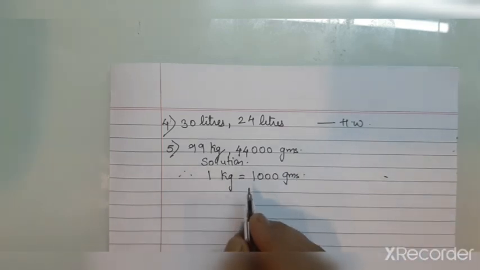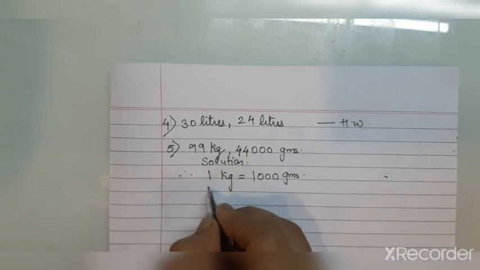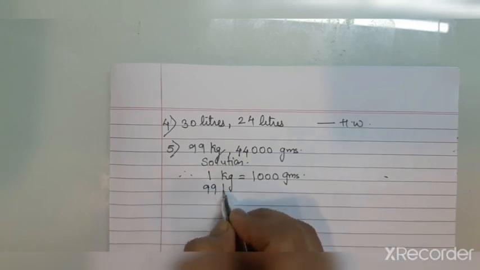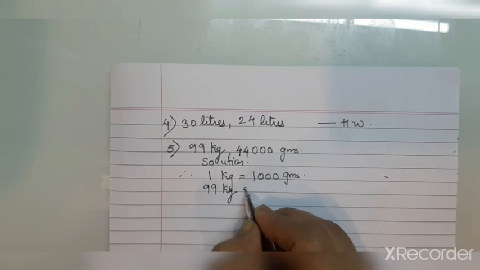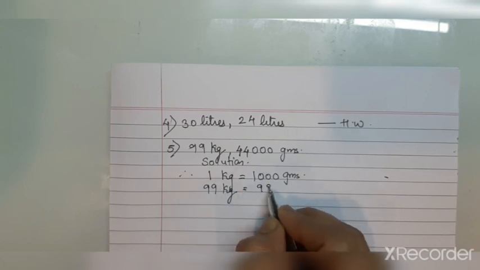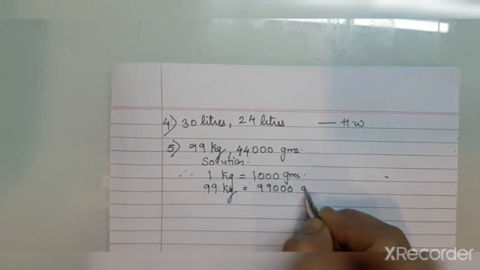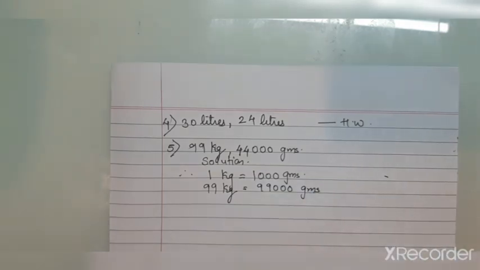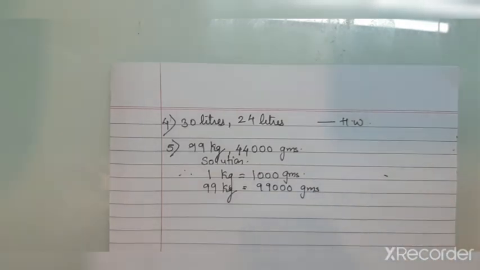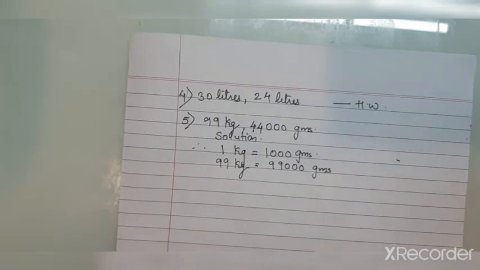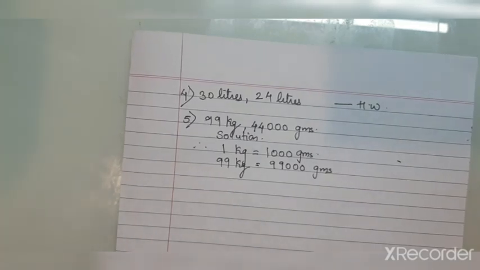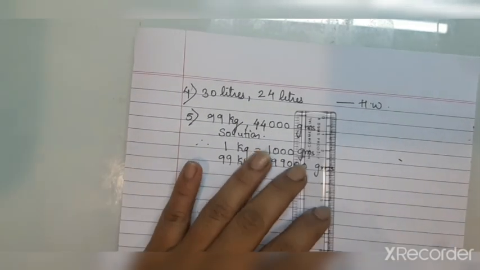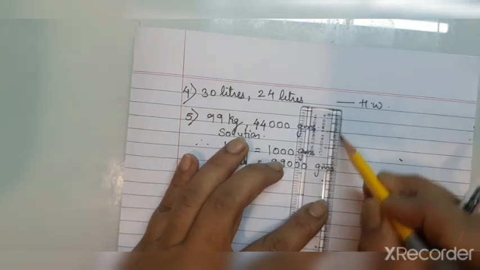Okay. Therefore, 99 kg is equal to 99000 grams. You can do it by the other method also. That is, you can convert into kg also. I will show you that also. It is not a hard and fast rule, but it is convenient.